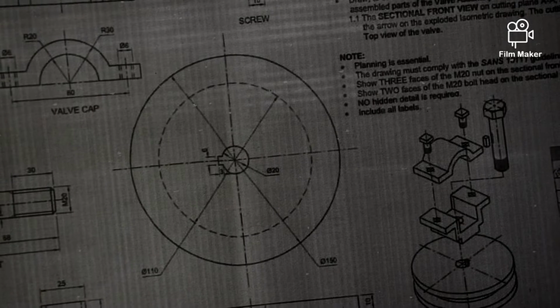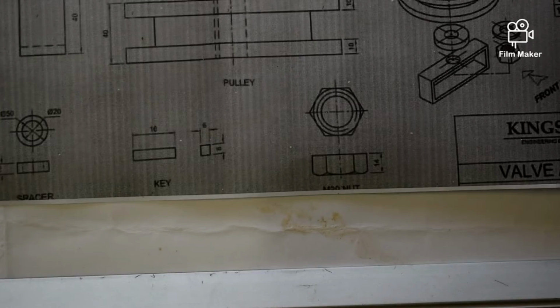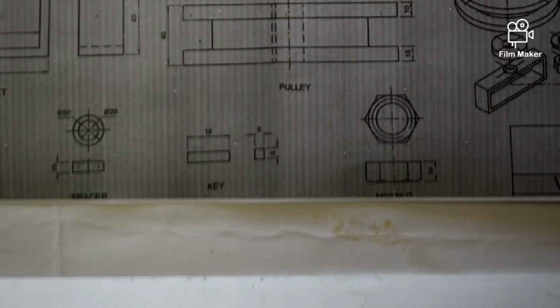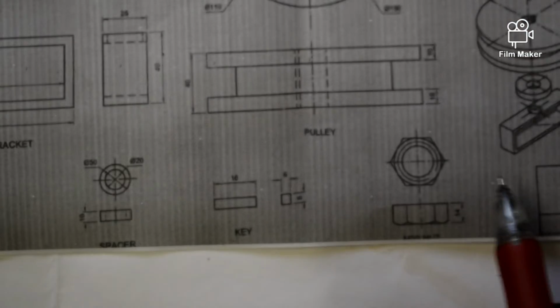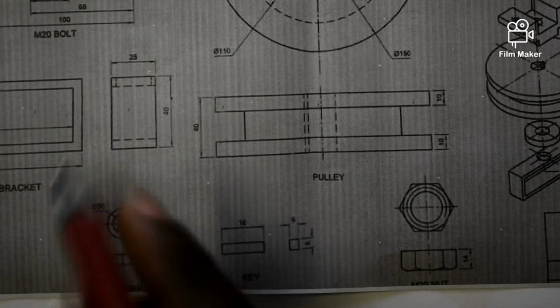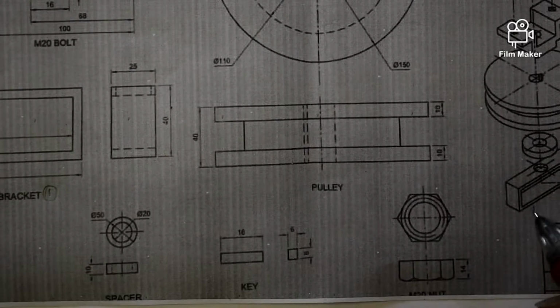So let's start. If you are drawing with me, I draw a line there, you also draw a line. Like that, we are going to go together. You understand? So now let's start. Item number 1 is what? Item number 1 is the bracket. So this is item 1, which is that one.